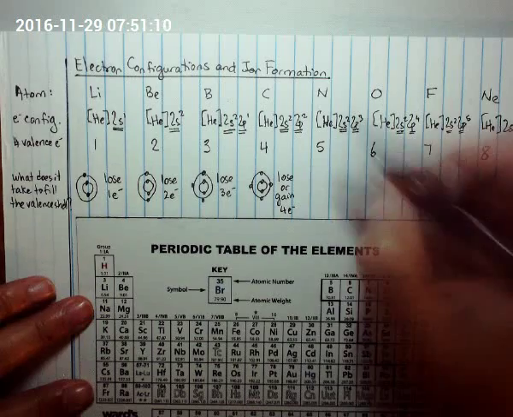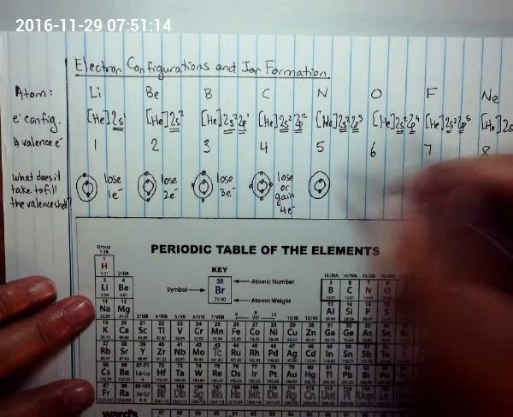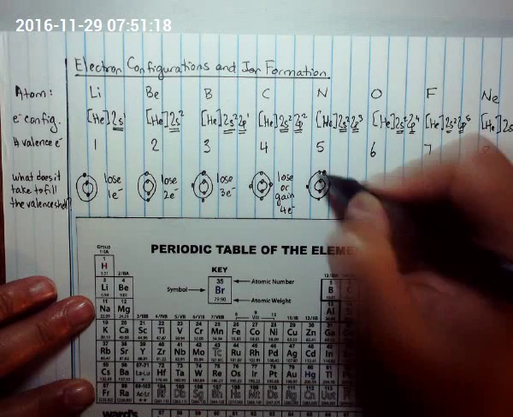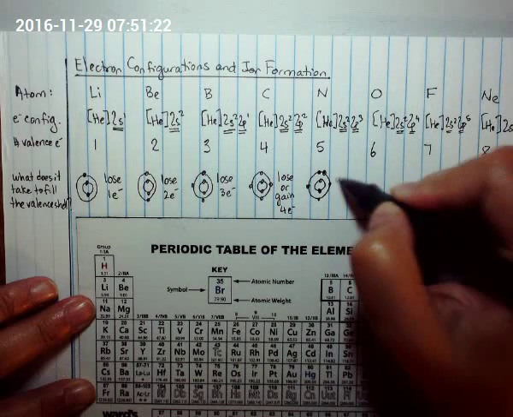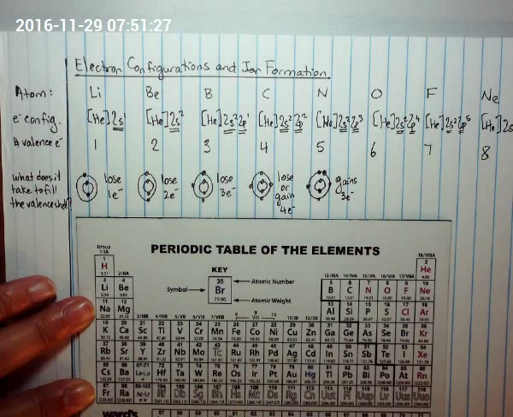All right? Well, what about, let's draw nitrogen real quick. How many valence electrons did we say nitrogen had? It had 1, 2, 3, 4, 5. What does nitrogen do? It gains 3 electrons. How about oxygen?